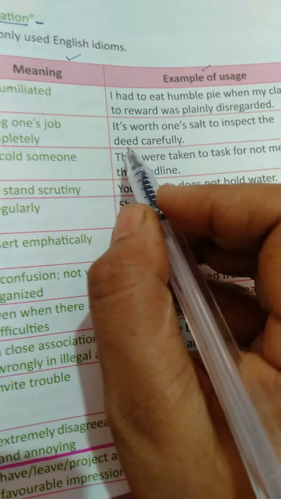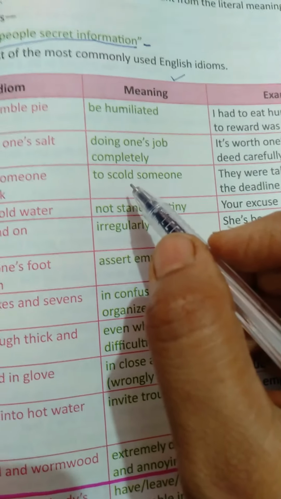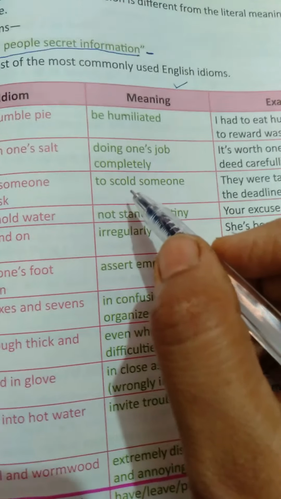Then, take someone to task. To scold someone. You know that sometimes the teachers also scold, but for your betterment. They were taken to task for not meeting the deadline.